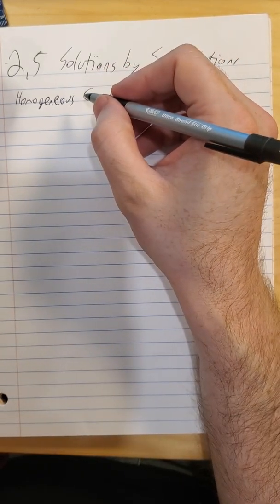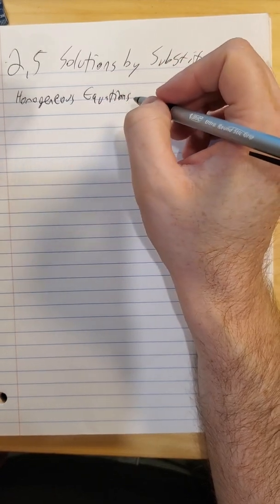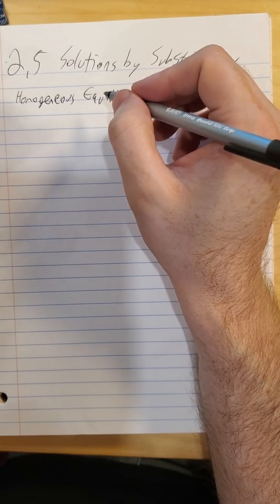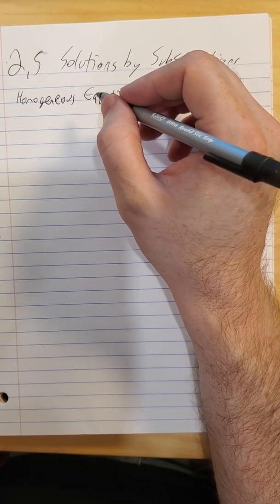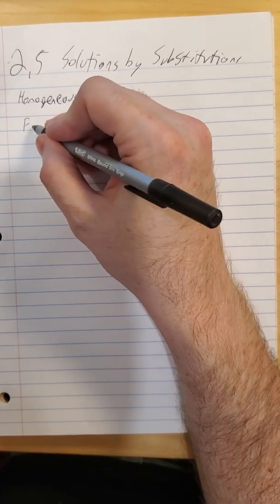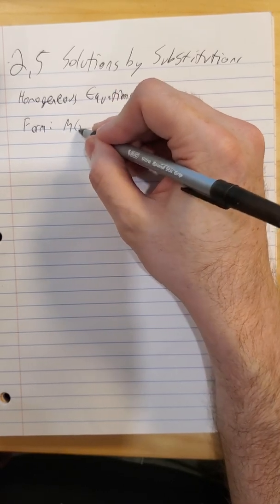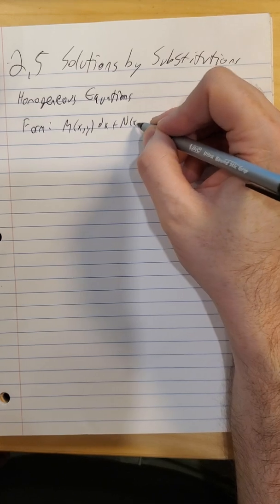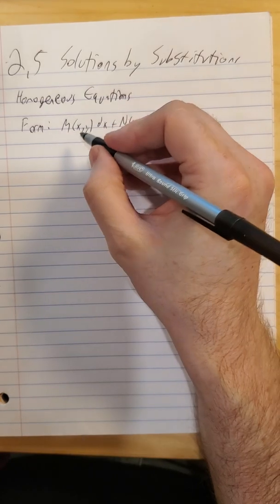This one has a different definition for homogeneity than what we saw earlier in chapter 2. I know apparently the people naming everything didn't think diffie-q was challenging or confusing enough at times. So we'll talk about the form that we'll see them in. M of x,y times dx plus N of x,y times dy equals 0. So we've seen this form before.